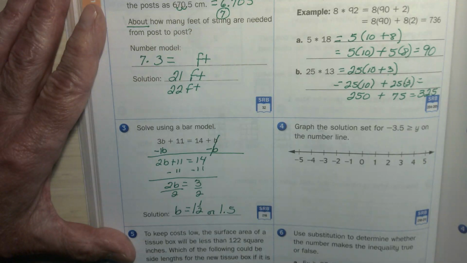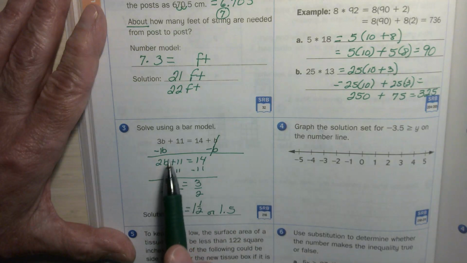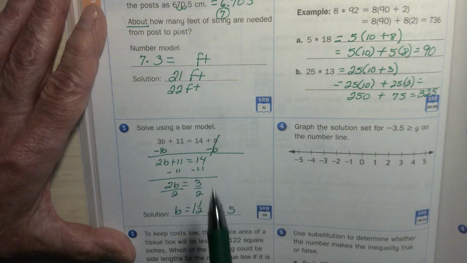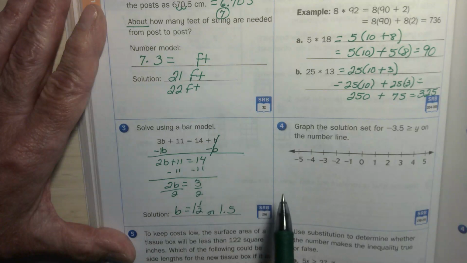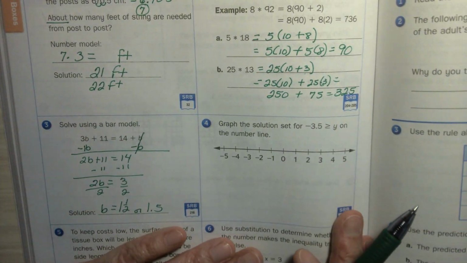Okay, let's double check. 3 times 1.5 will give you 4.5 plus 11 is 15.5. Is 14 plus 1.5 15.5? Yes, it is. Let's go to question number 4.